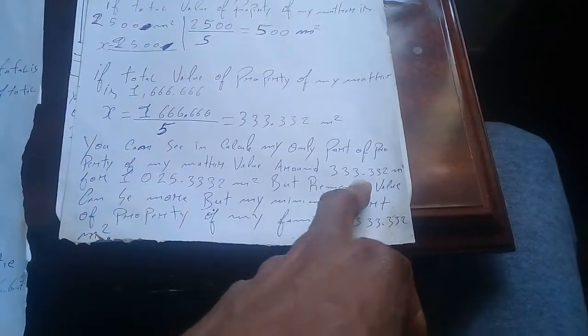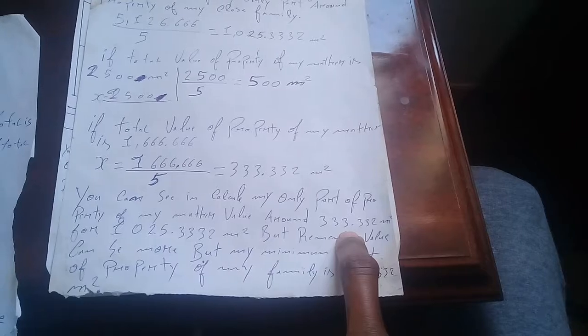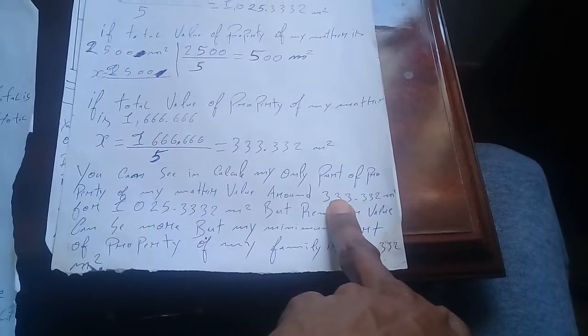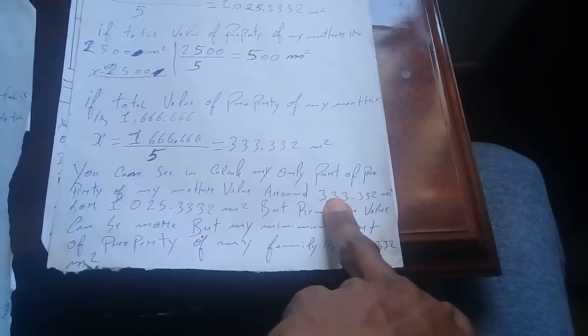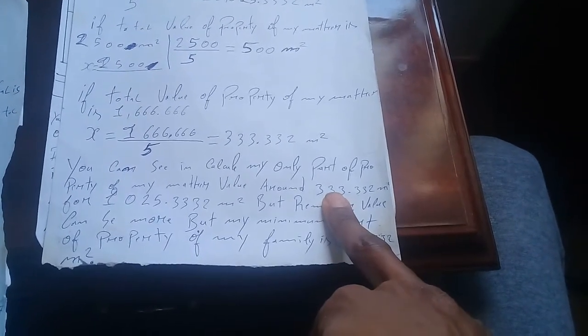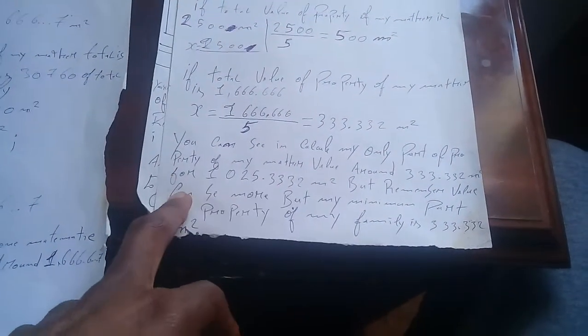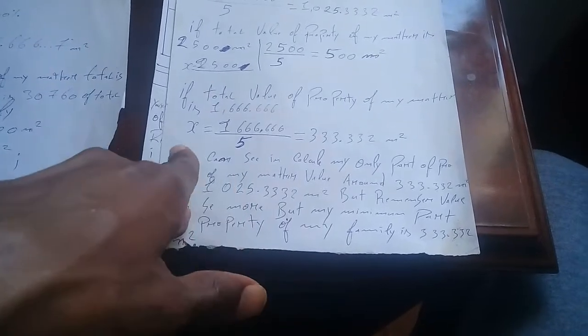This is the minimum value I have in my account, you know. This is the minimum value I have in my account of my property, 333.332 M2. This is the real value right now.